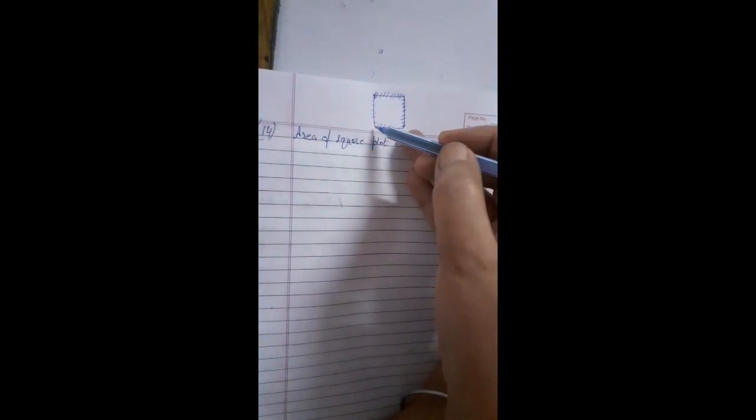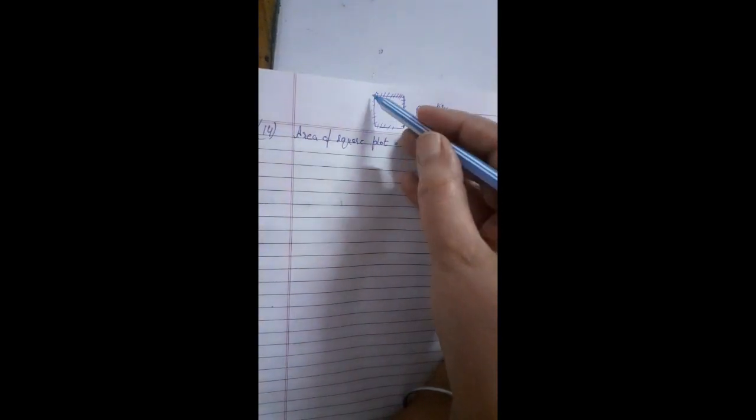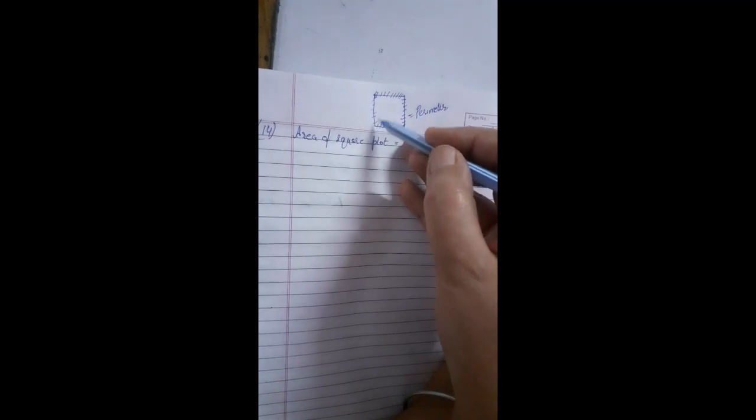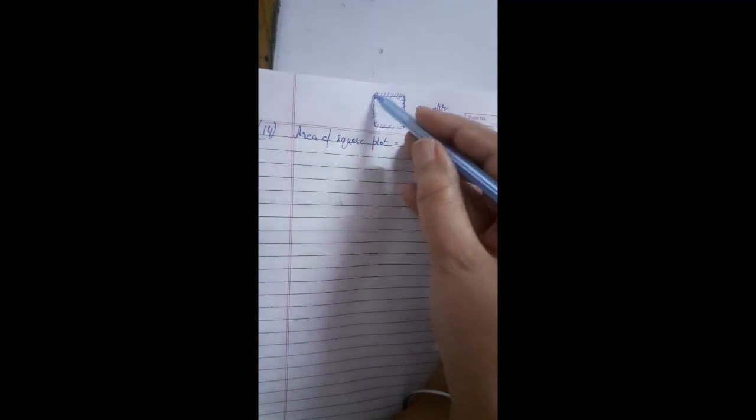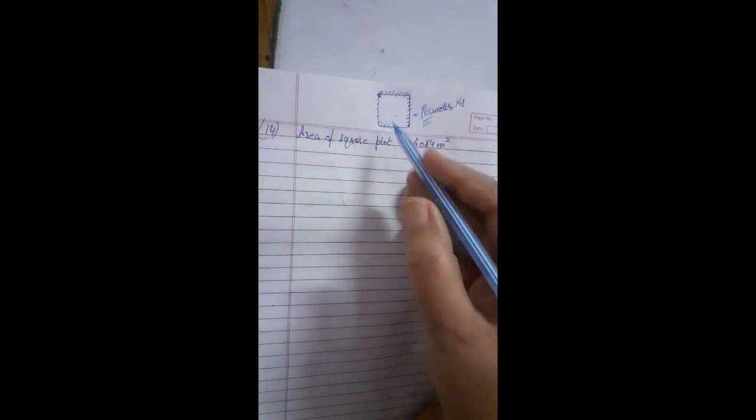So whenever we are concerned about the boundary of anything, it means I have to find the perimeter of the plot, right? If I find the perimeter of the plot, that will be the length of the wire that can go around this plot 1 time. And if you multiply this perimeter with 4, you will get the wire which can go around this plot 4 times. So first of all I am concerned with finding out the perimeter of this square plot.